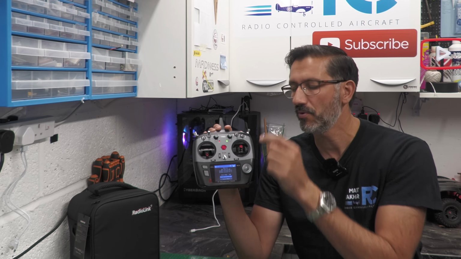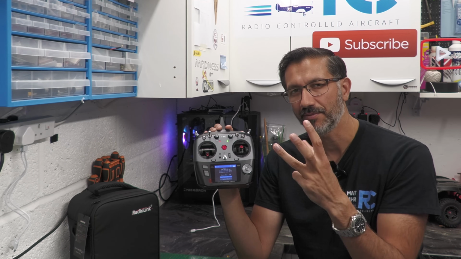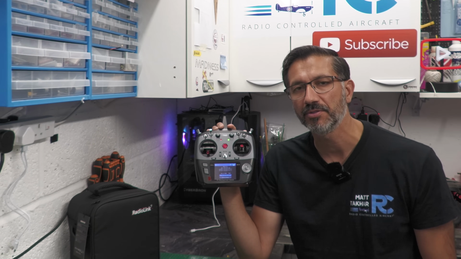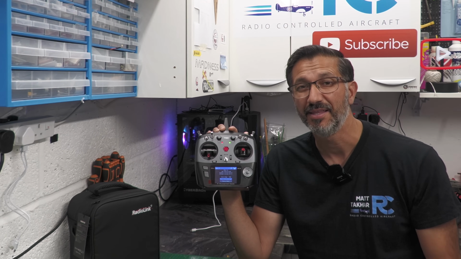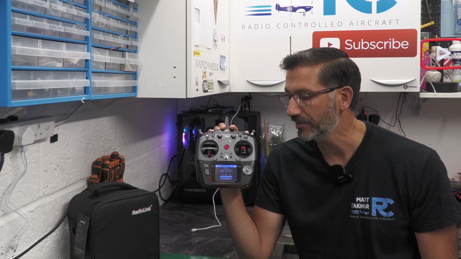Just plug in the USB cable, make sure we squeeze these trims together, press the power button at the same time, so all three being pressed there. Comes up with a little menu, enter USB mode. It appears nicely on the computer because we're plugged in via the USB cable, and then just drag and drop the relevant files across into that folder. That was pretty simple. So definitely recommend you do that.